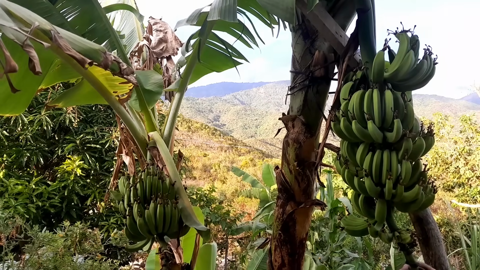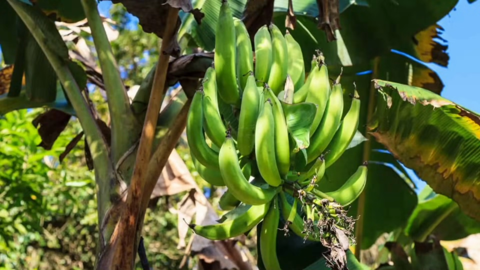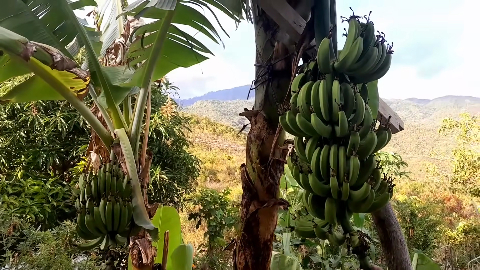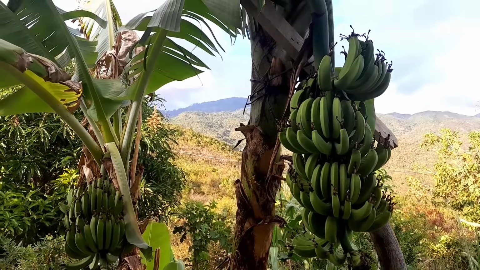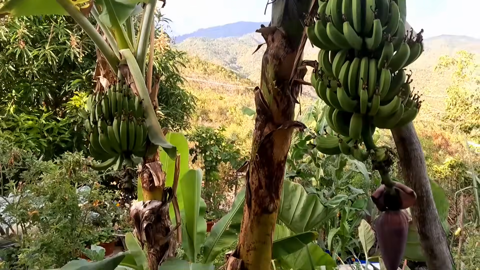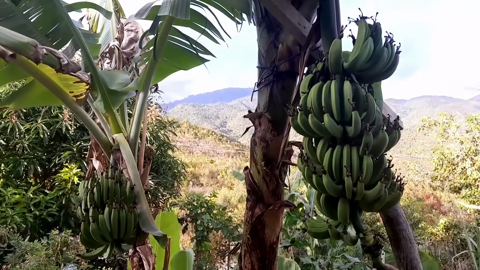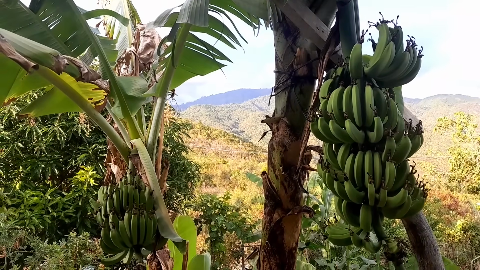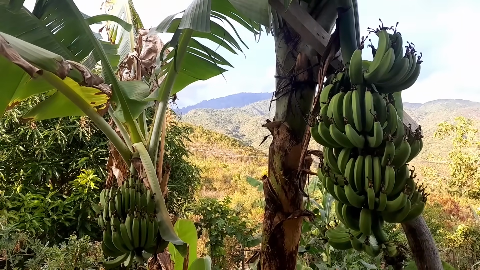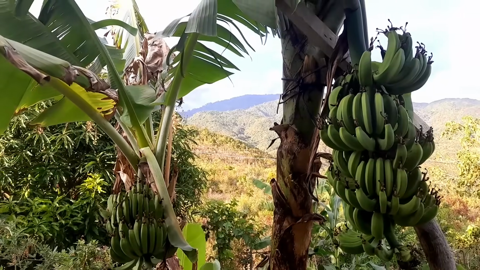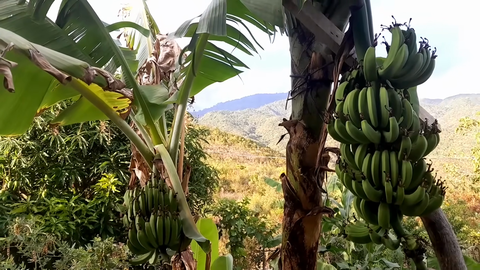What is the difference between the banana and the plantain? Quite a few of you asked me that question, and I promised to use a video to show you or explain to you how I know the difference. There might be other ways to tell, but I'm going to explain and show you how I can tell the difference between my bananas and my plantain plants or trees. They're not really trees, but I call them trees.